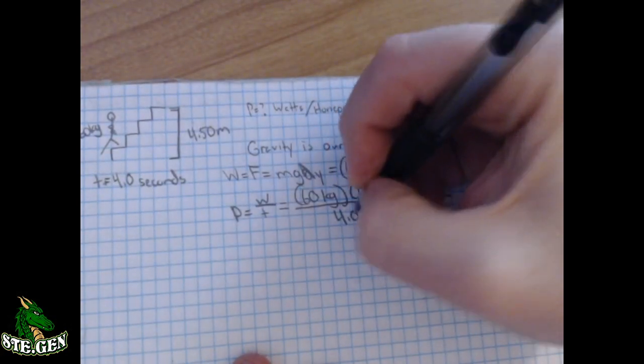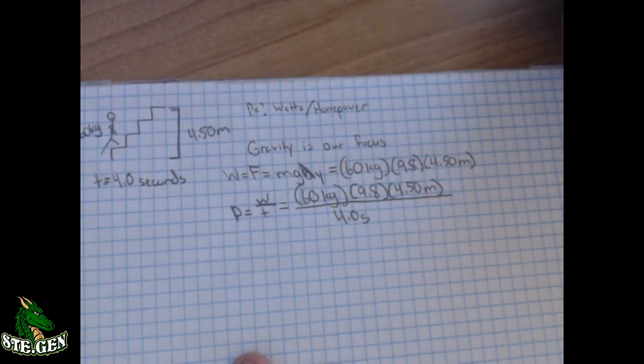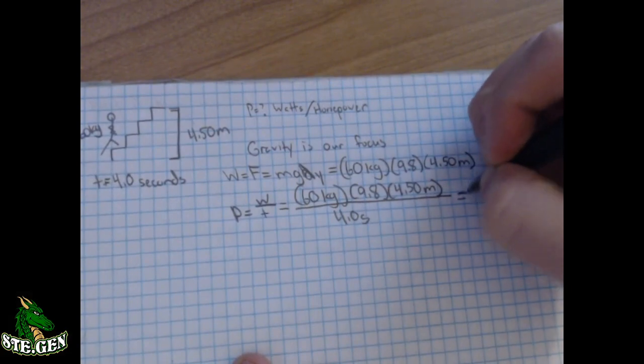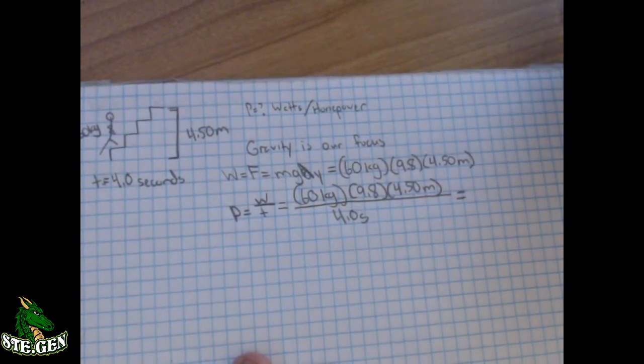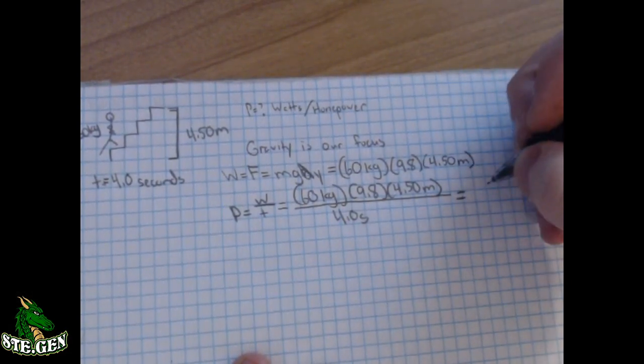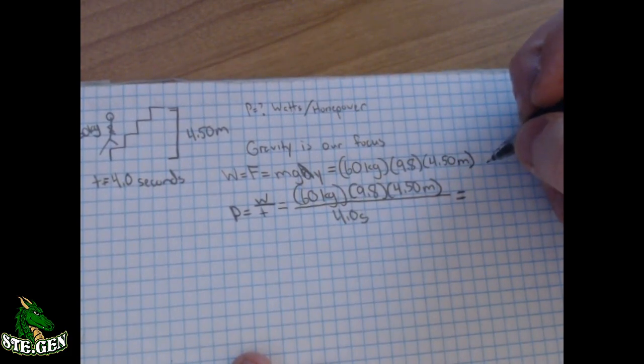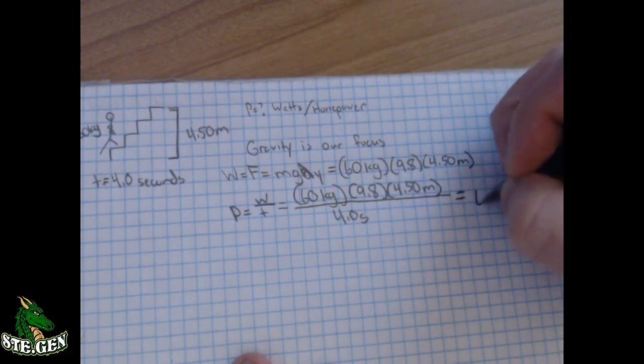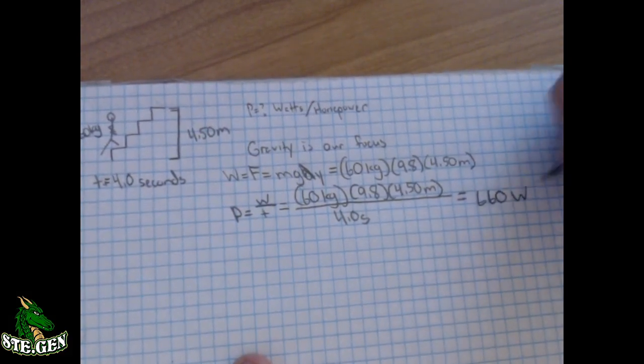So that's 4.0 seconds. And if you do that, you get, rounded to sig figs, and it's 2 sig figs, since 60 has 2 sig figs. So you will get 660 watts.